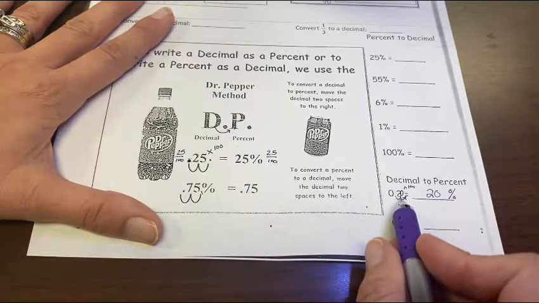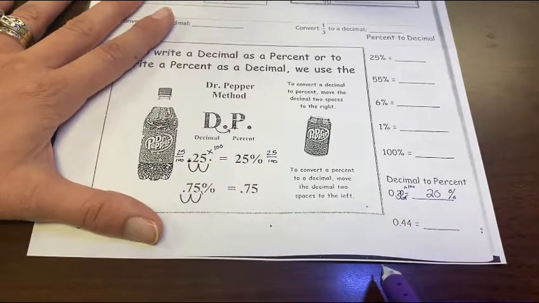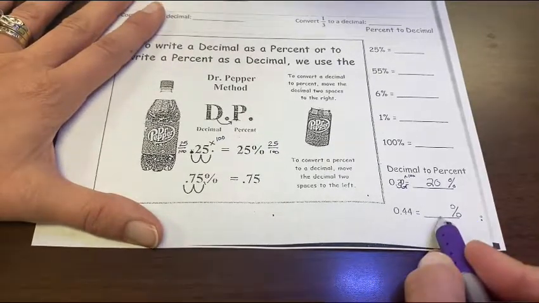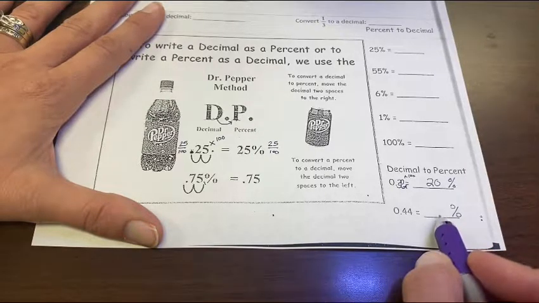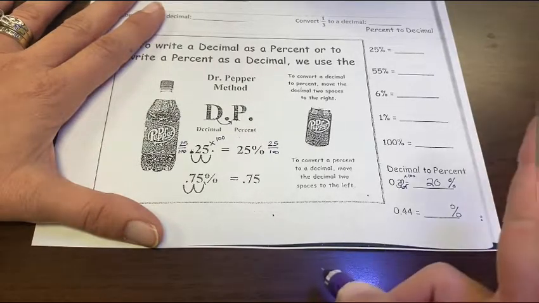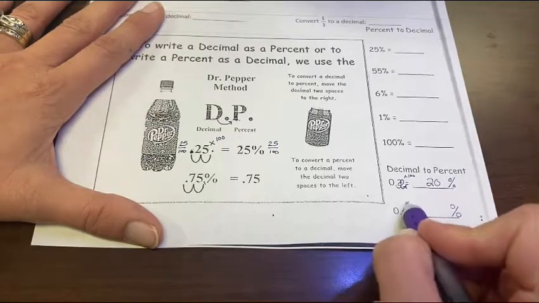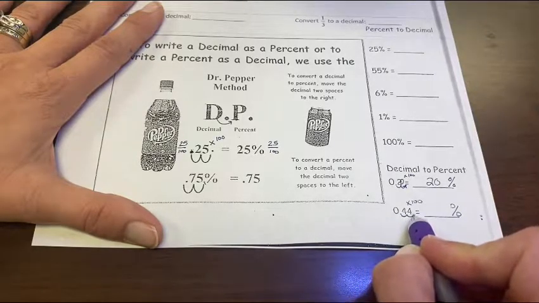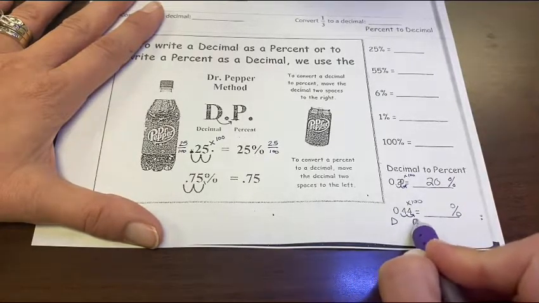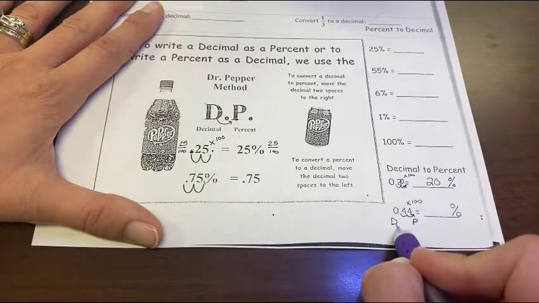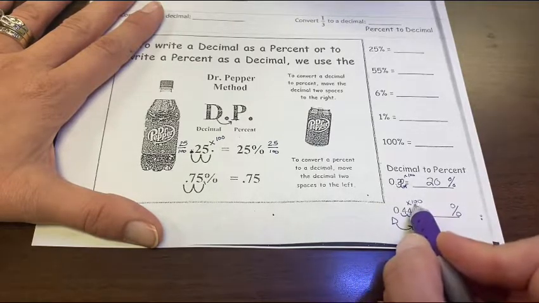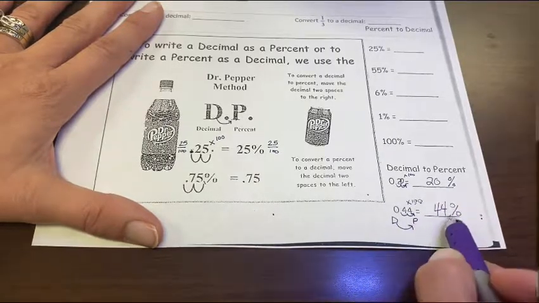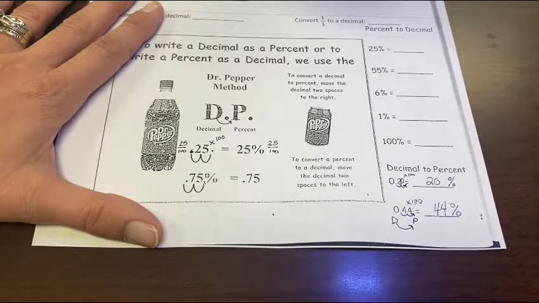So 20 hundredths is equal to 20%. This is 44 hundredths, so you're going to guess that's equal to 44%. Per means out of, or 1 for every 1. We multiply by 100 so that we can write this decimal as a percent, so we move it 2 places to the right. Think DP, decimal to percent, so we move it to the right 2 places because there are 2 zeros. So 44 hundredths becomes 44%, which means 44 out of 100.